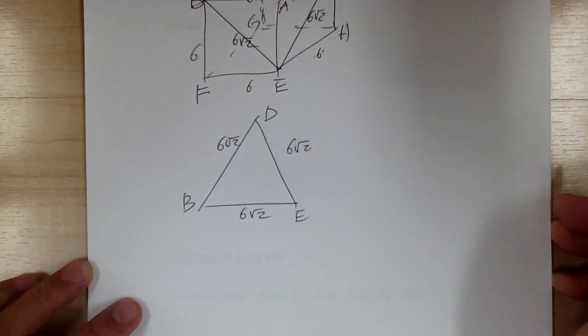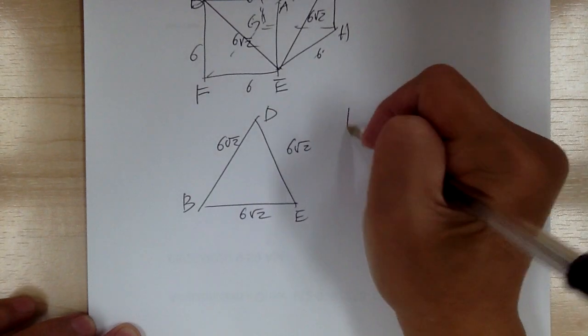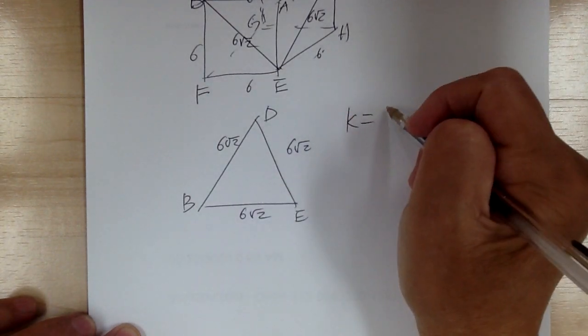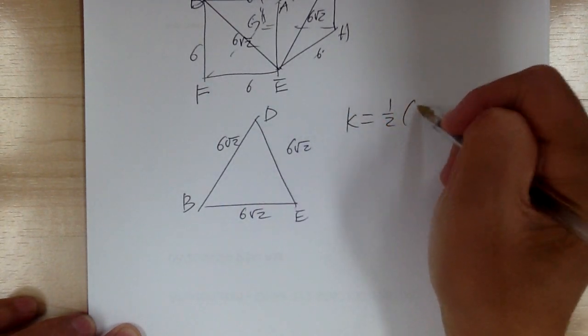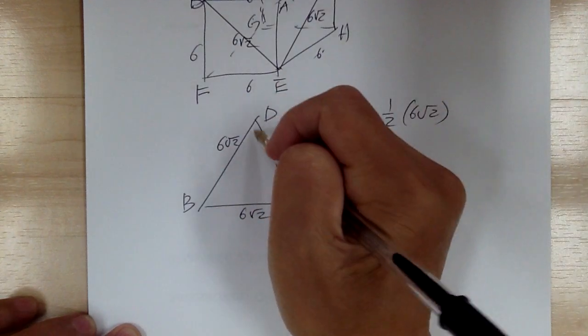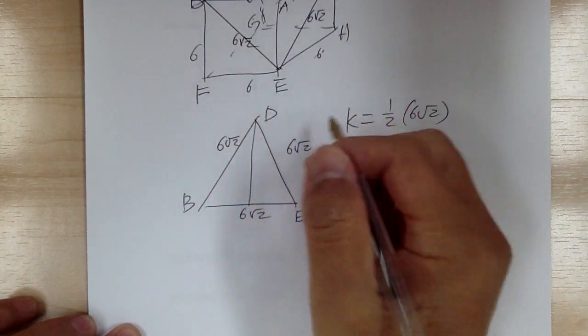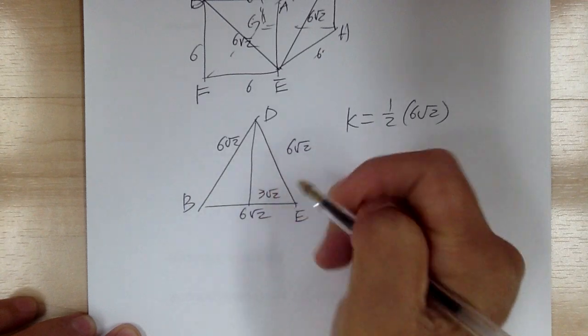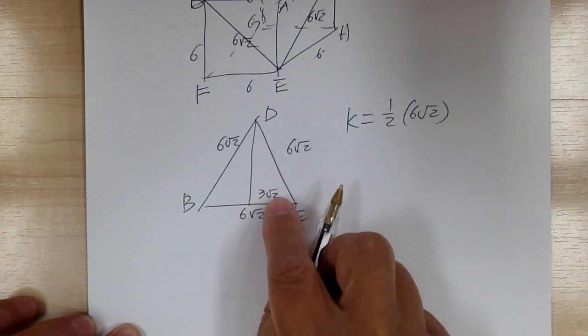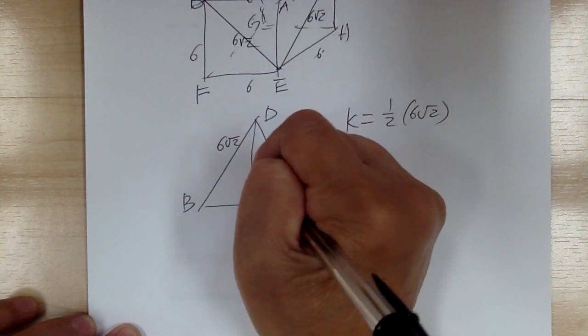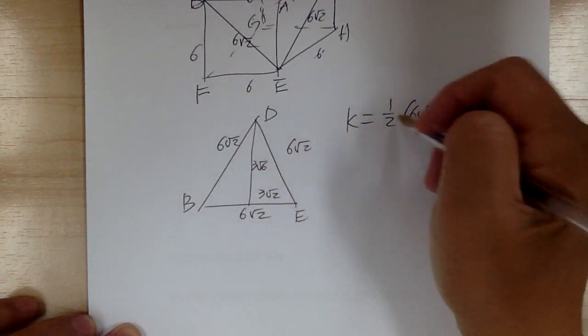Okay, so the area will equal 1/2 base times the height. Now do I have to figure out the height? So cut in half. So this would be 3 square root of 2, right? Half of that. And then you times by square root of 3, so it would be 3 square root of 6. Okay, so 1/2 base times height.